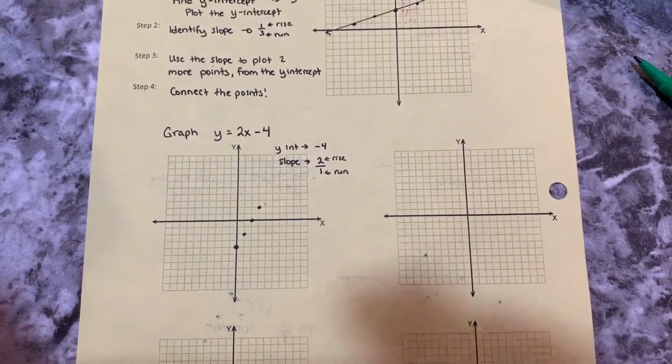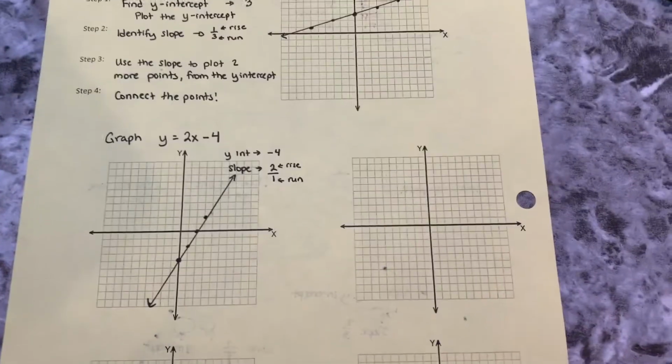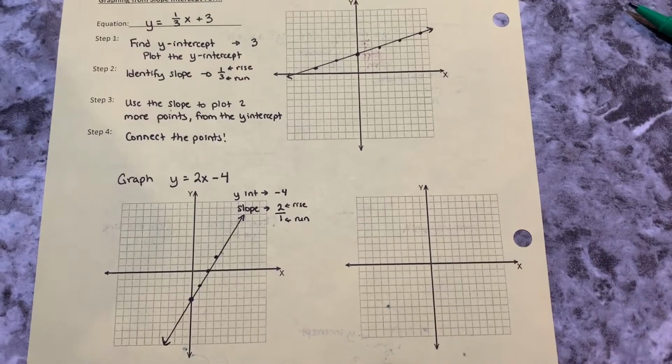And again, I'm going to set my phone down here so I can connect my points with the straight edge. But your graph should look something like this.